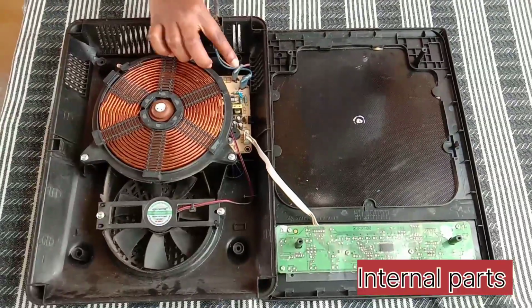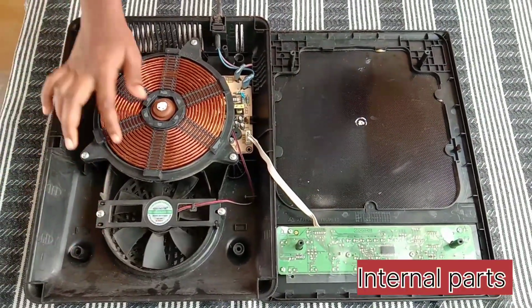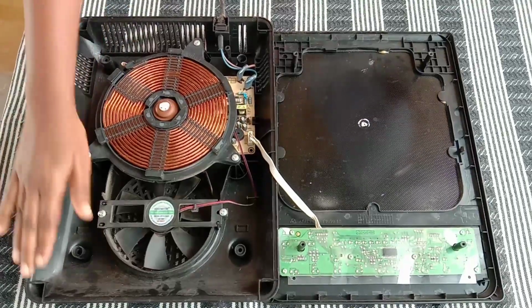The PCB has various small components in it. This is the power supply. This is the fan. This is the coil. This is the bottom cover. Next, the power supply. The power supply of an induction hob is the device that supplies electrical power to the hob by converting the electric current to the right voltage and frequency. The power supply has input and output connections. The power input receives the current from the electric power source while the output sends the current to the electric load.